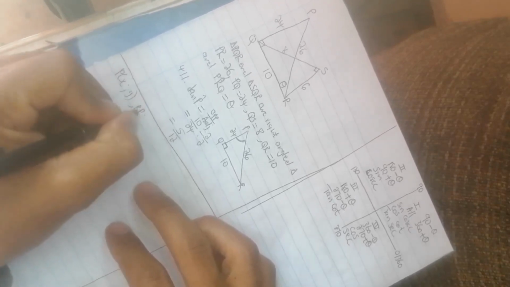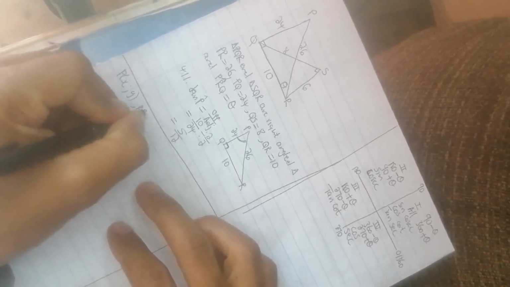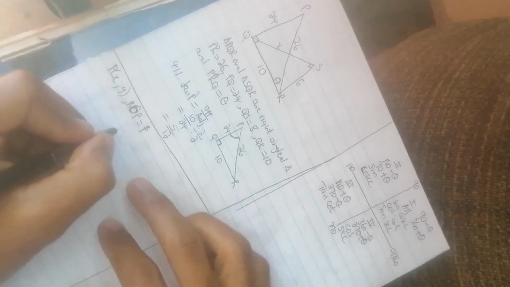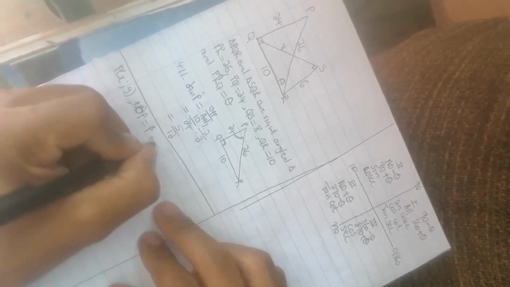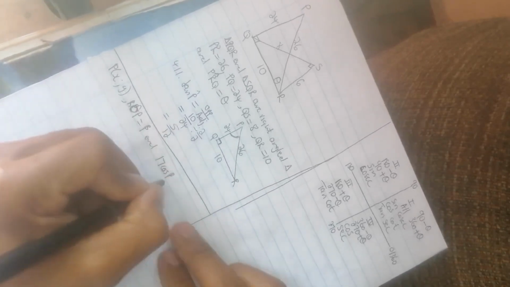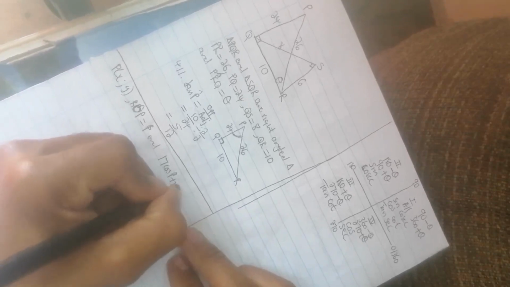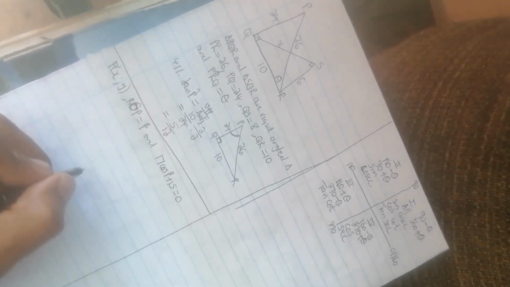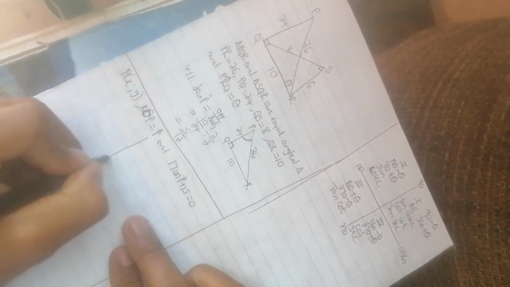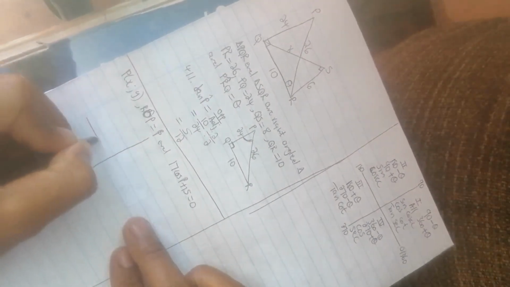They say ROP equals beta, and 17 cos beta plus 15 equals 0. And what else do they say?